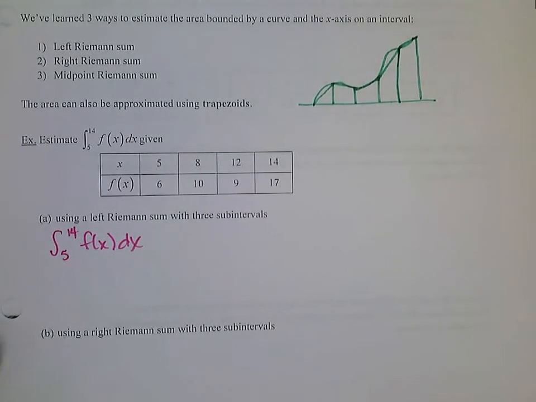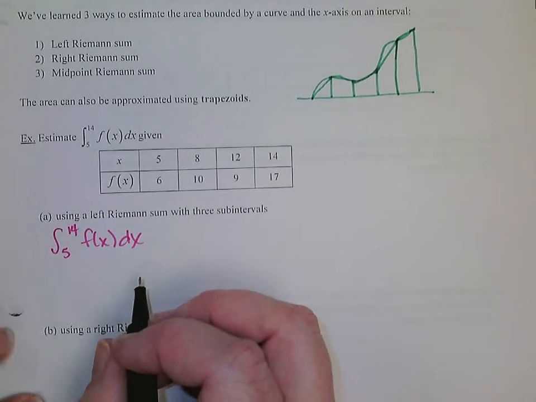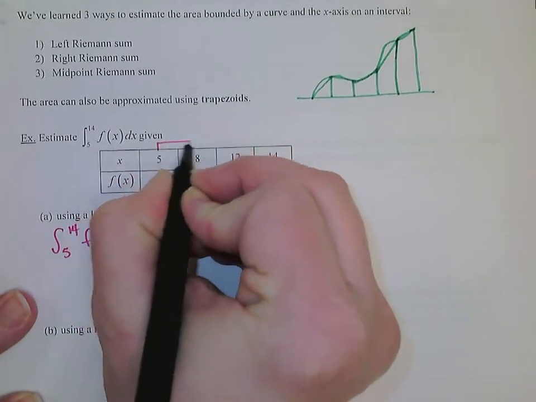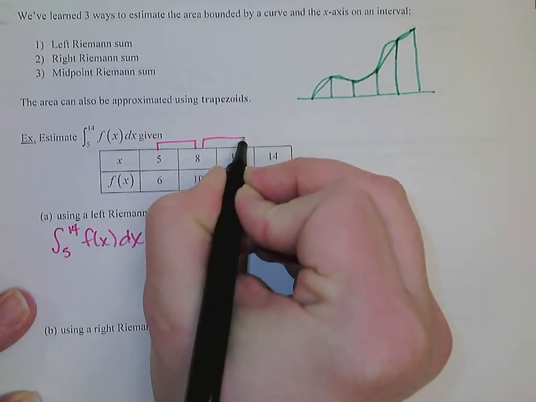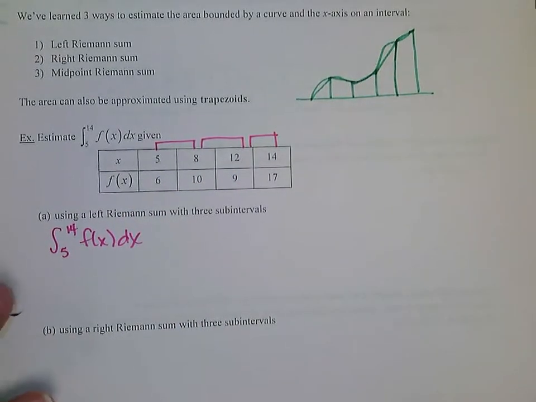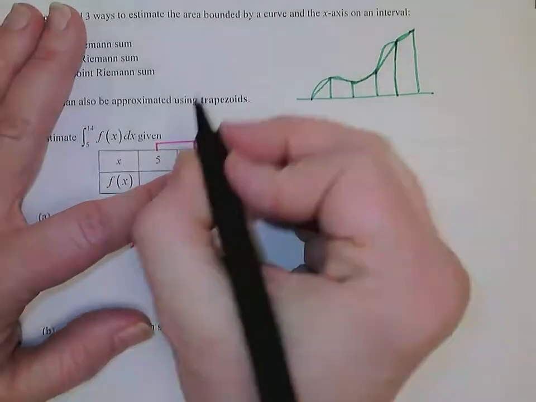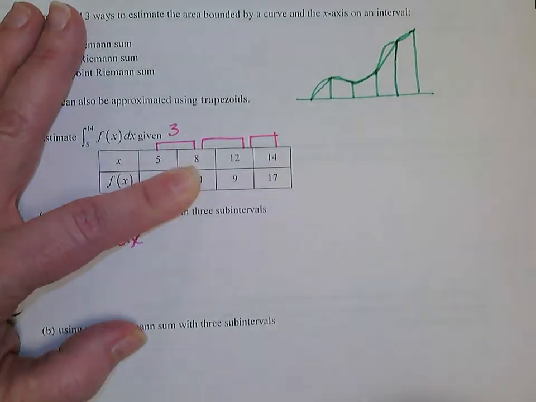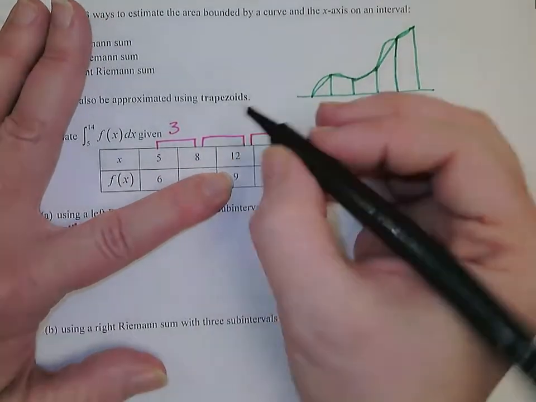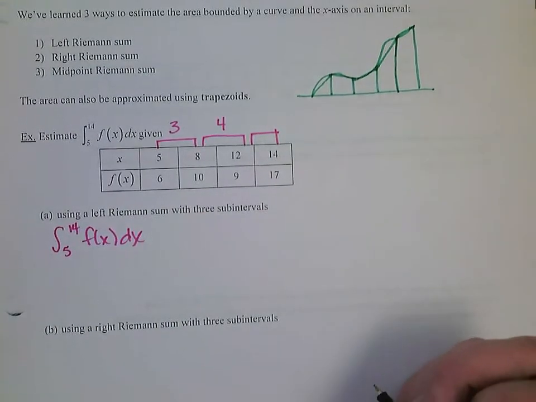So I'm going to use 3 subintervals. There's only one way I could do 3 subintervals. My first one will be from 5 to 8. My next one will be from 8 to 12. My last one will be from 12 to 14. If I'm going from 5 to 8, that's going to be a partition width of 3. From 8 to 12 will be a partition width of 4. And then from 12 to 14, my last partition will have a width of 2.